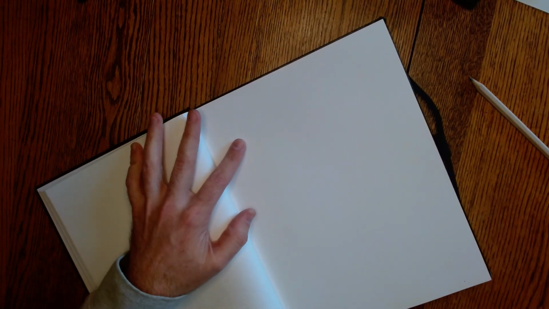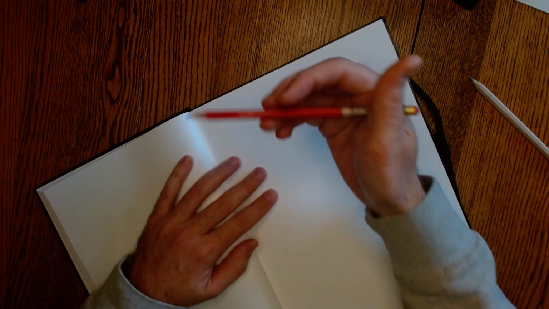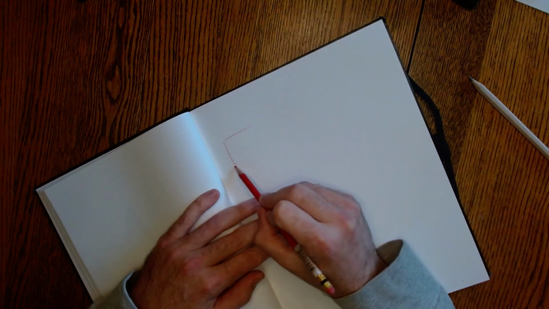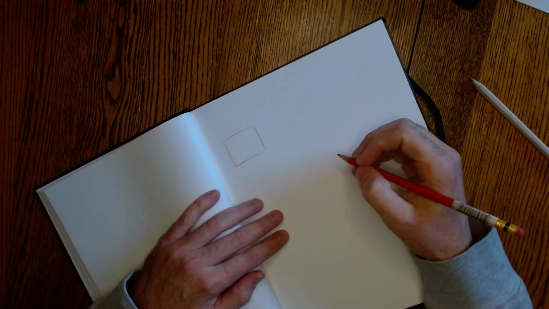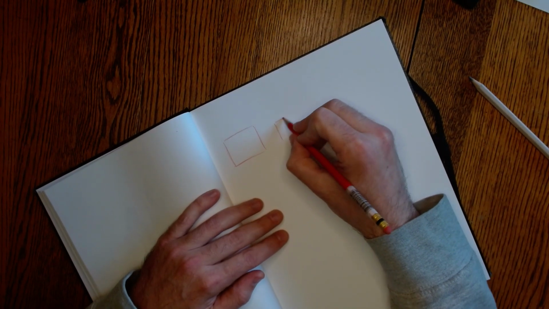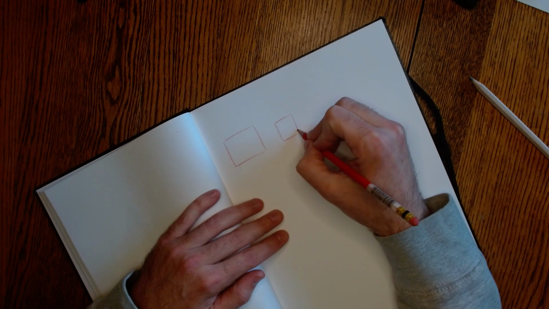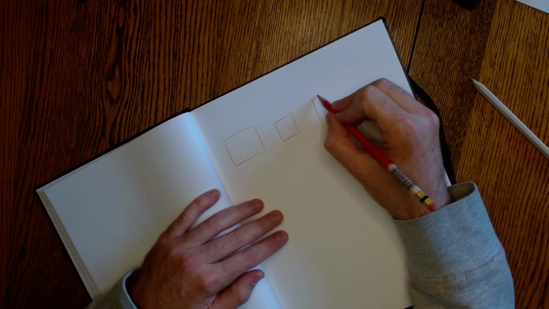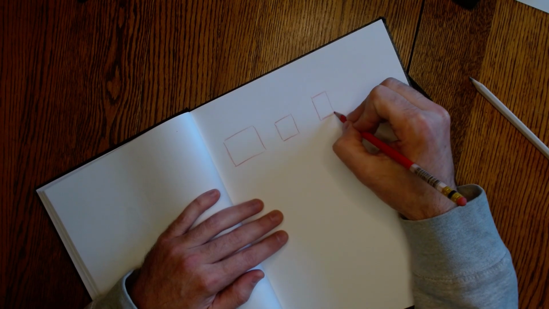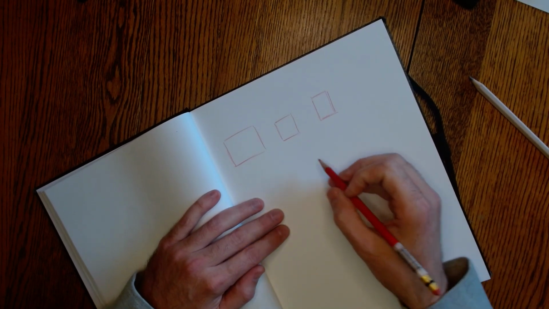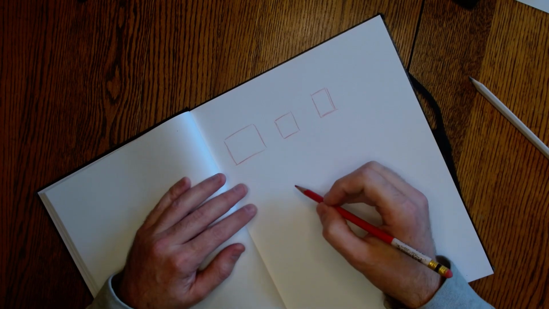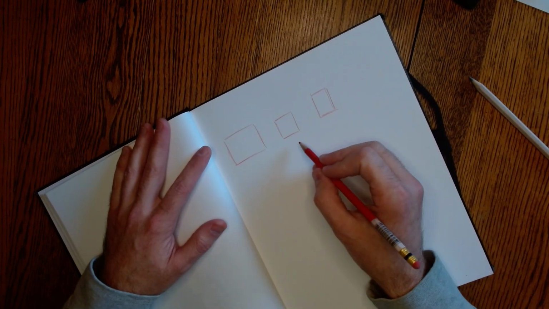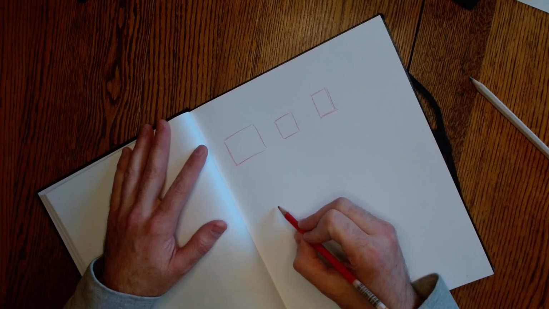Okay, check it out. Let's say we've got 3 squares. We'll make them different sizes, but they're all 4 sides. This alone is showing us something. The squares are telling us about themselves.